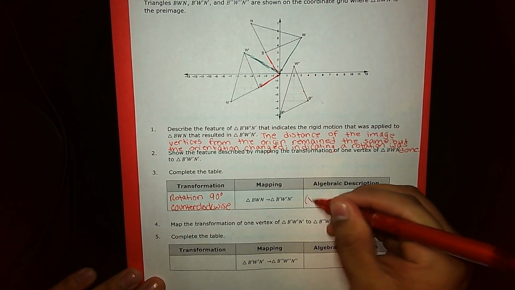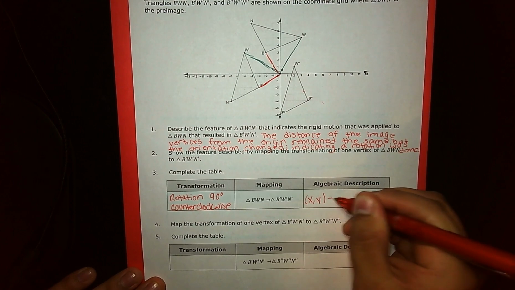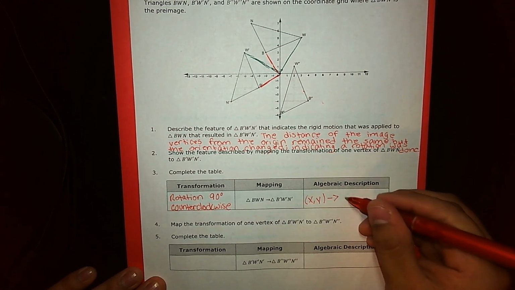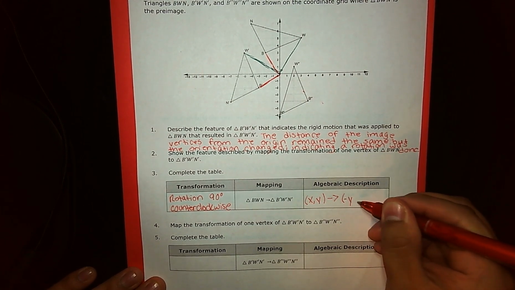All right, and what is our algebraic description for a 90-degree counterclockwise rotation? Right, if you take a look on the whiteboard, you will see what that is. Your XY coordinates will flip and your Y will become negative, right? And that's just your algebraic description for a 90-degree counterclockwise rotation.